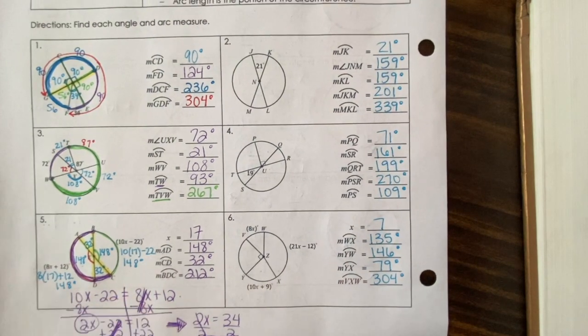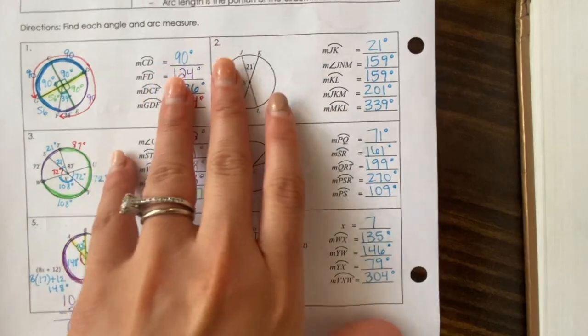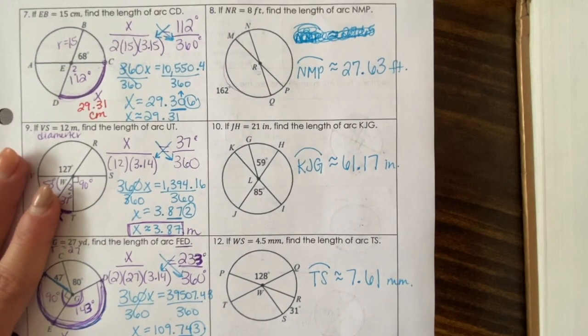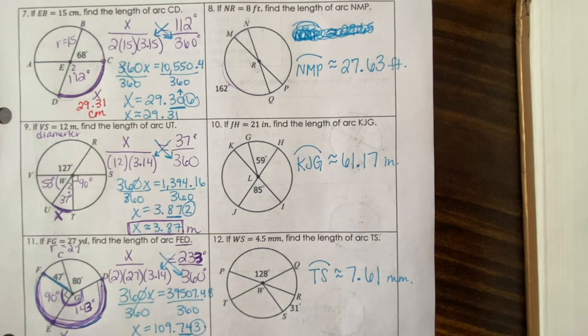All right, so here are your answers for 2, 4, and 6. If I were you, just pause this and go through and check them. And then on the back, these are your 3 answers for 8, 10, and 12. If you have any questions about how I did these, because I didn't really work these out, you can always email me, message me on Remind. I can do those for you.